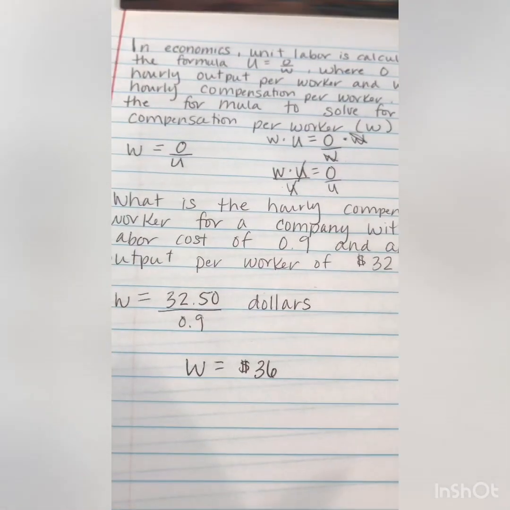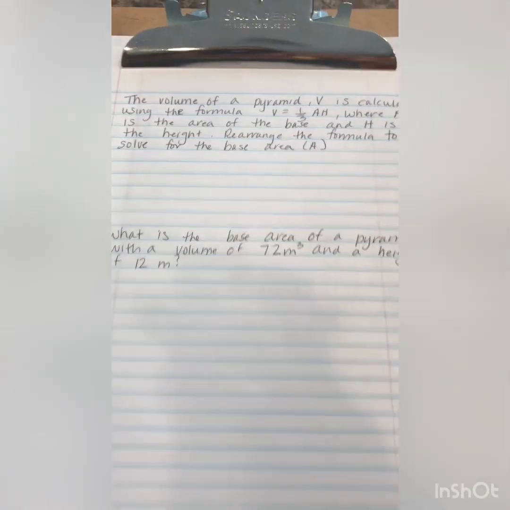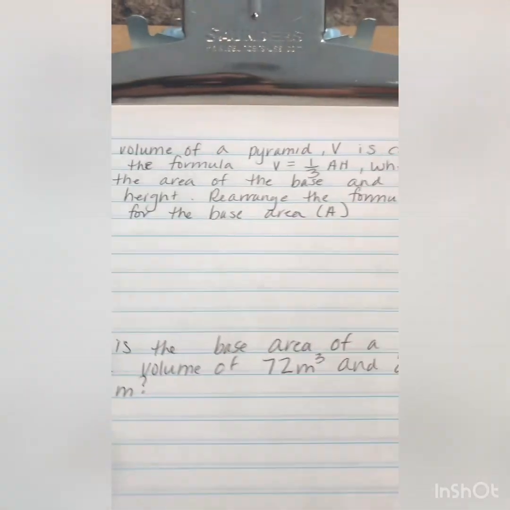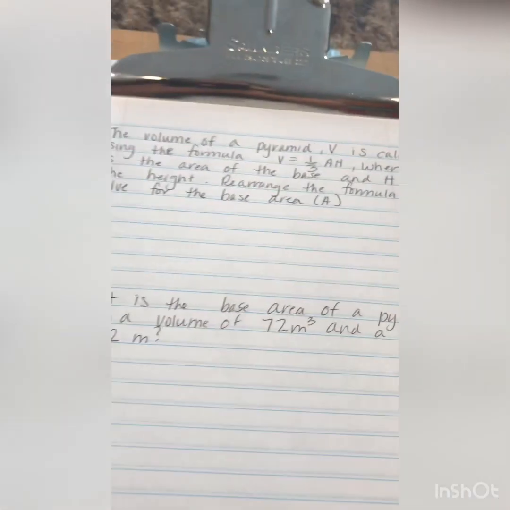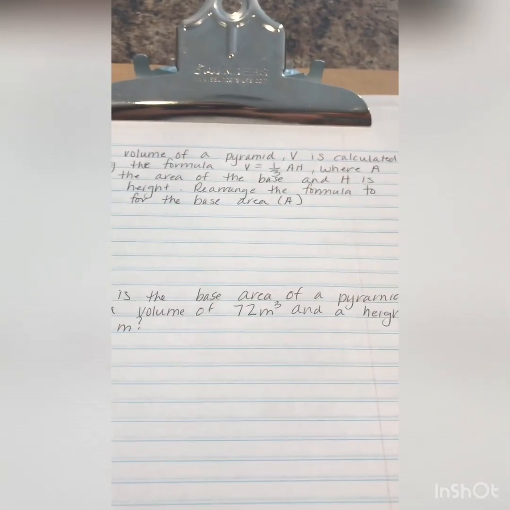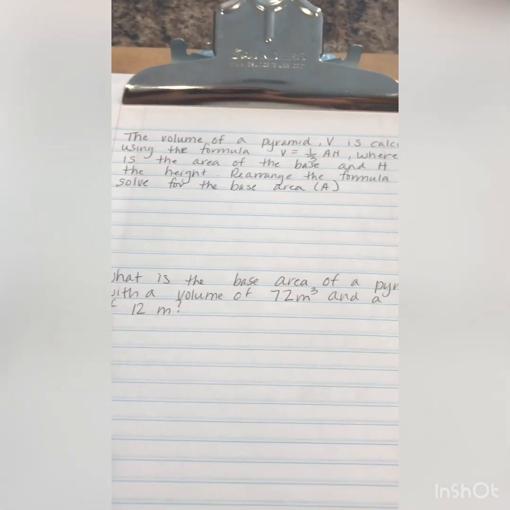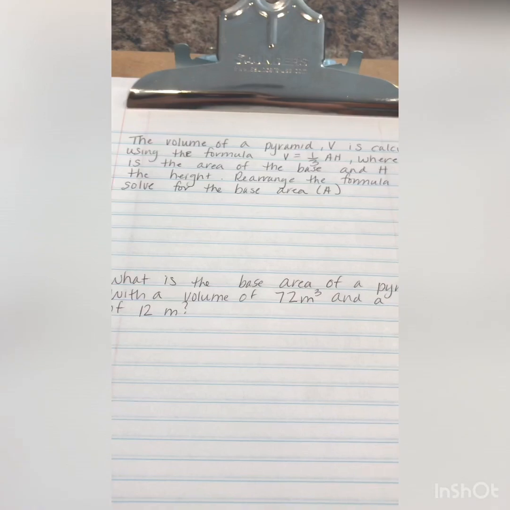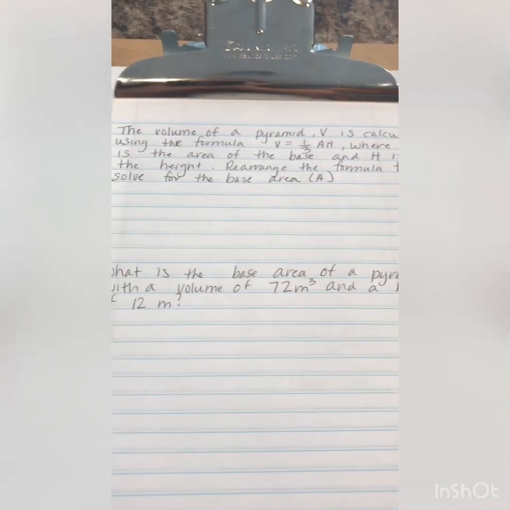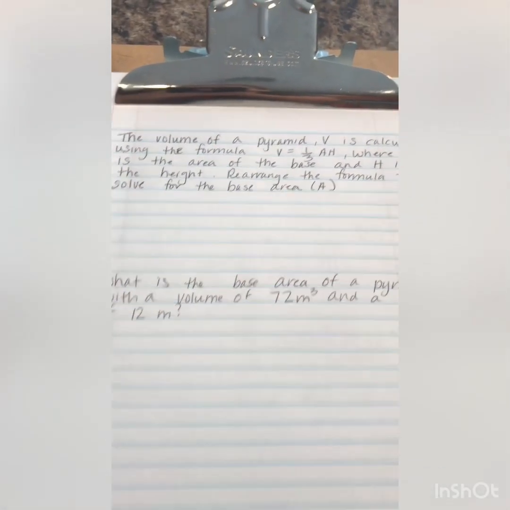Okay, I'll do another one. Okay, the volume of a pyramid V is calculated by using the formula V equals 1/3 times A times H, where A is the area of the base and H is the height. Rearrange the formula to solve for the base area A.